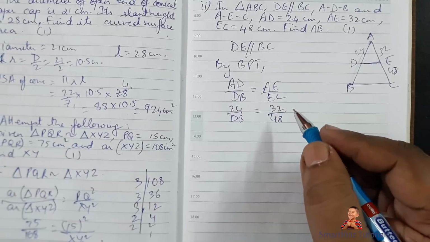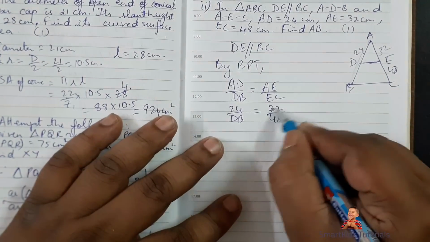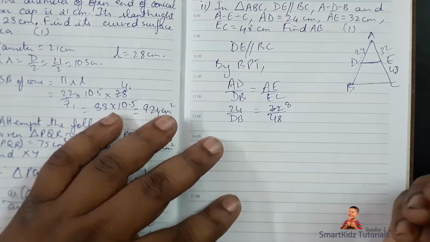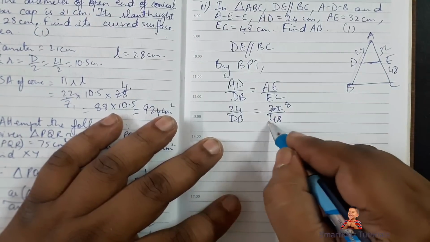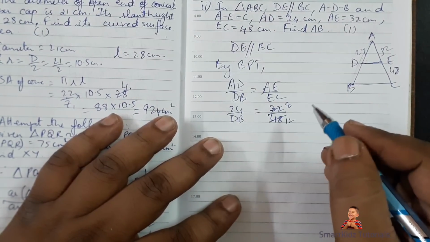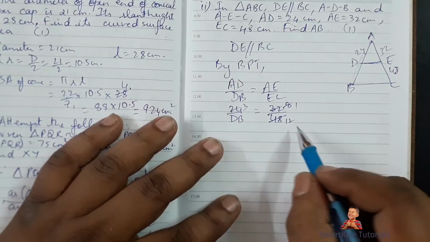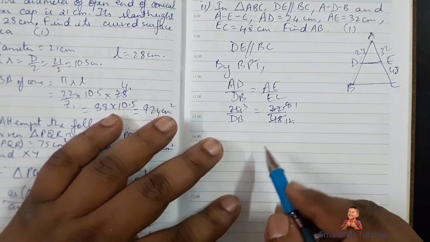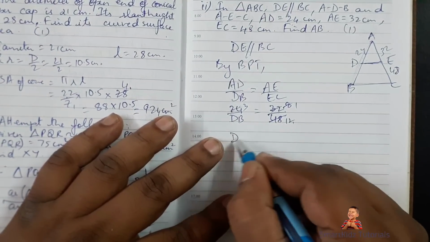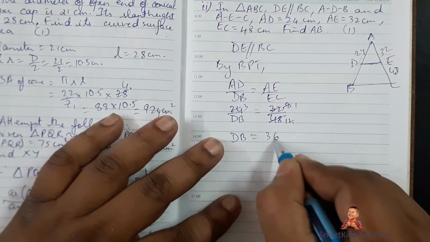Okay, so 4 8s are 32, 4 12s are 48, 8 1s are 8, 8 3s are 24, 12 will go and multiply with 3 and we'll get 36. So DB equal to 36.